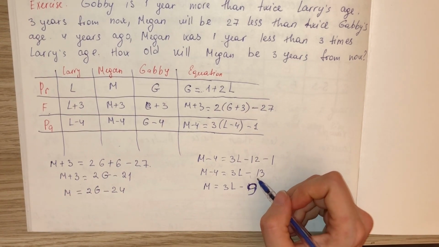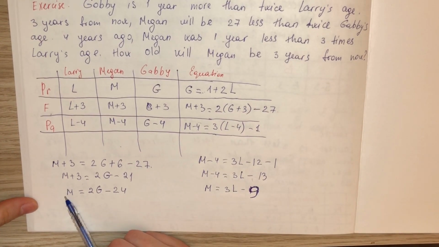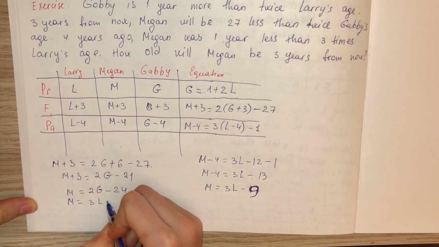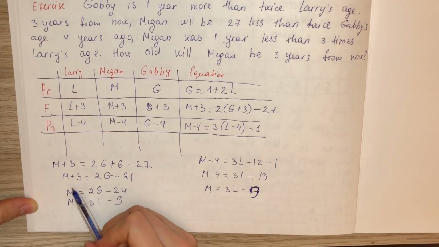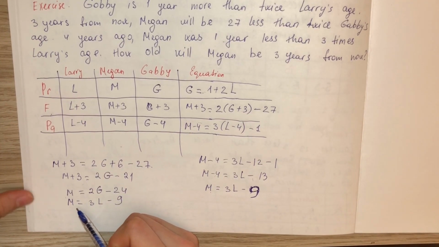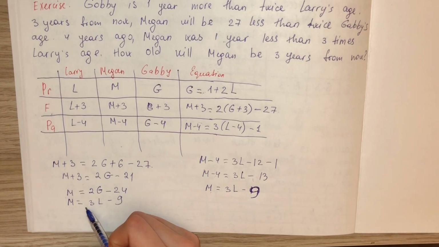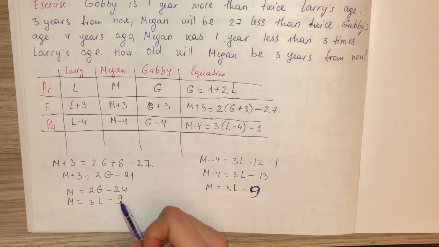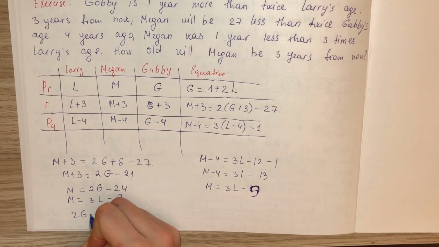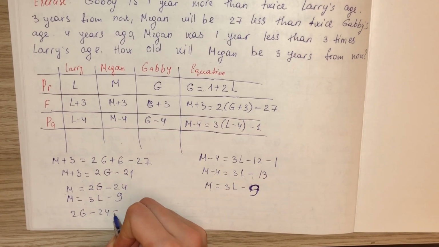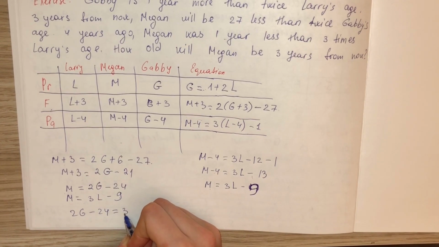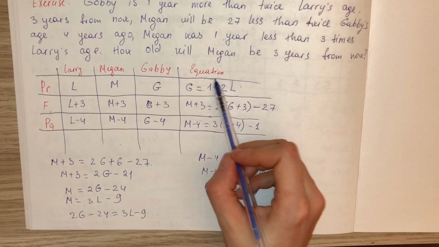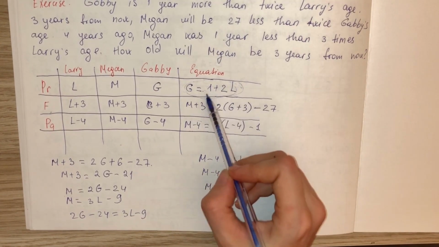If the left hand sides of two equations are equal, then the right hand sides also should be equal. So 2 times G minus 24 is equal to 3 times L minus 9. Also, here we have this equation.